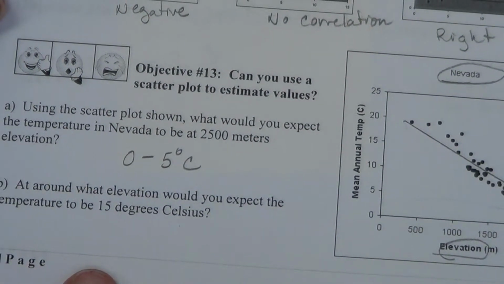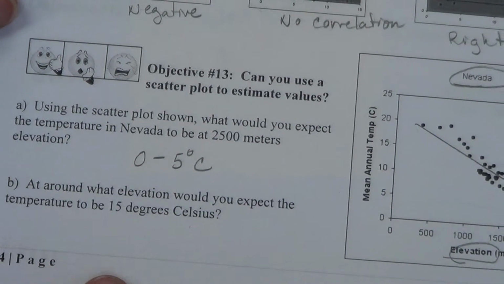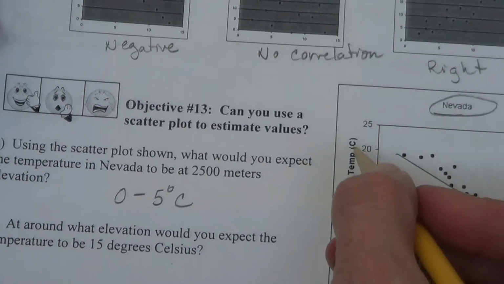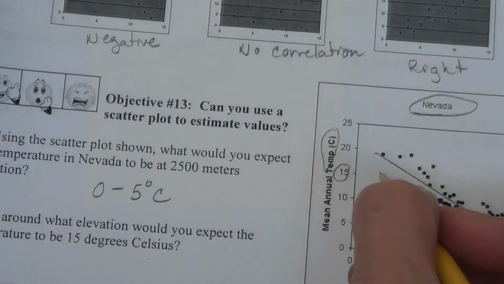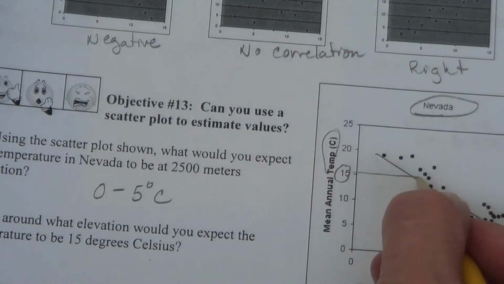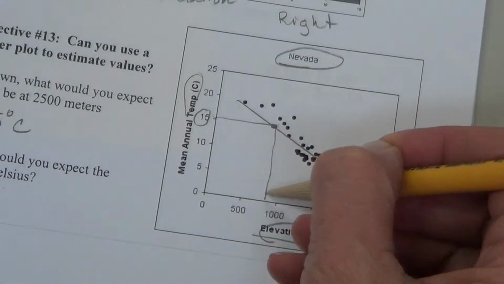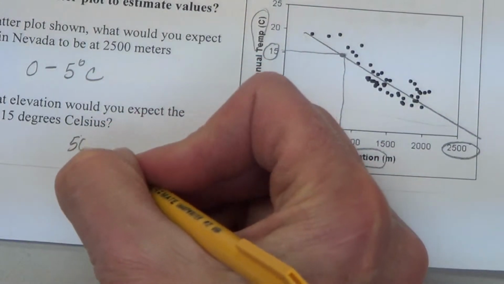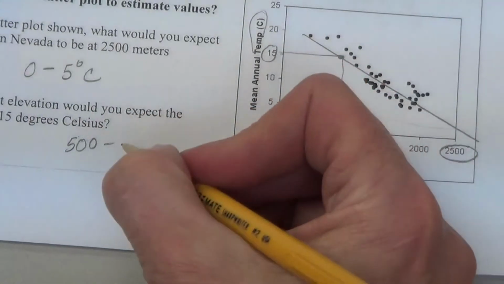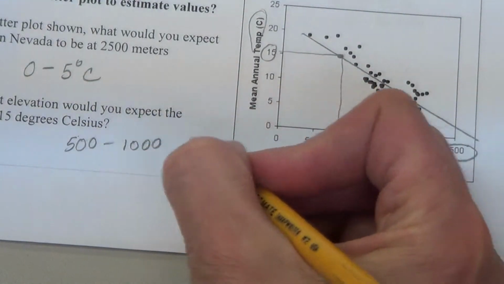At around what elevation would you expect the temperature to be 15 degrees Celsius? Well, this time we go to our Celsius temperature, go to 15, come over to about where our trend line is, and drop down. I have between 500 and 1,000 feet.